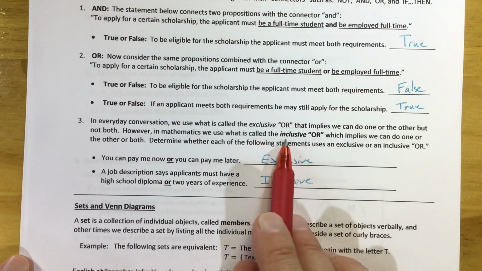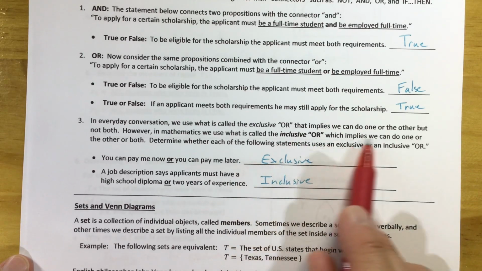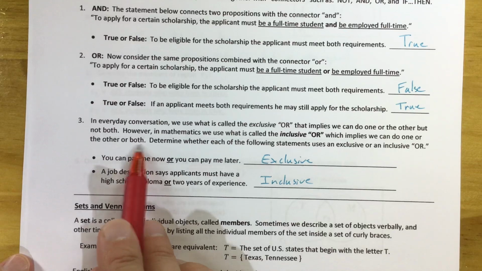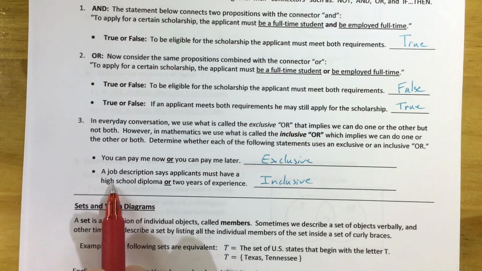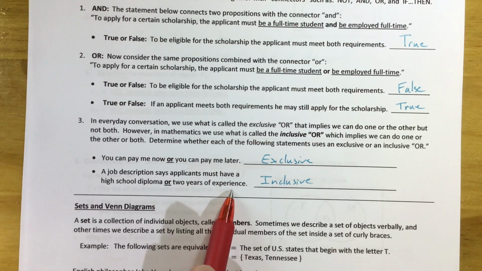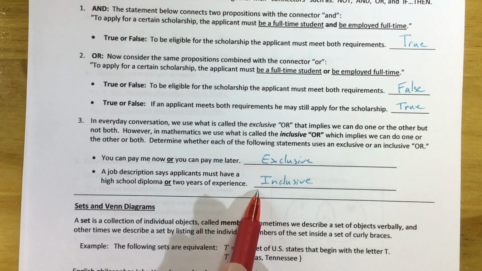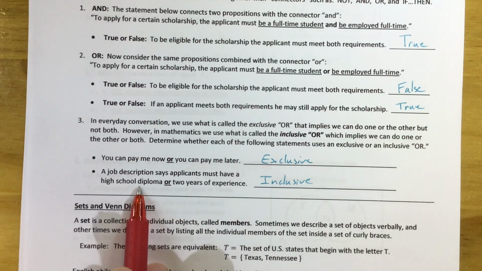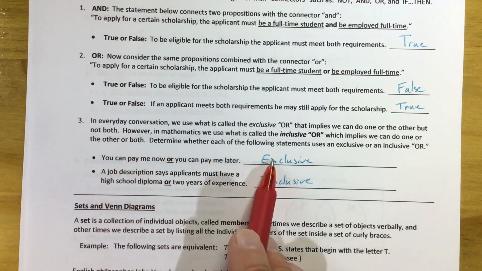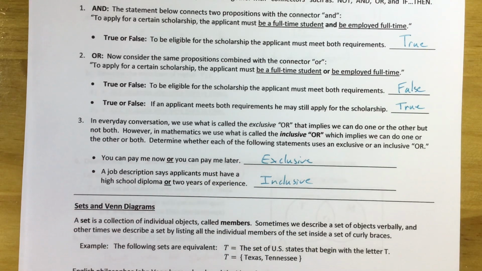That stuff's written up here, by the way. Inclusive or, which implies that we can do one or the other or both. All right, next. A job description says applicants must have a high school diploma or 2 years experience. That one's going to be inclusive because if you meet both of the requirements, that's fine. All right, so inclusive, both is good. Exclusive, you're not going to do both of them.